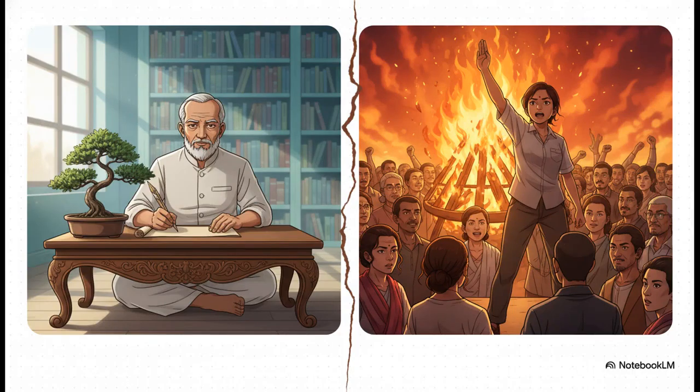Now, this whole crisis also caused a massive split inside the Congress itself. It exposed two completely different visions for India's future. On one side, you still had the moderates. They believed in British justice and used methods like petitions and appeals, prayers, really. But on the other side, you had the radicals. They had zero faith left in the British. They thought petitions were just begging. They wanted mass action, boycotts, strikes. And they were the first to really raise the electrifying demand for Swaraj, or complete self-rule.